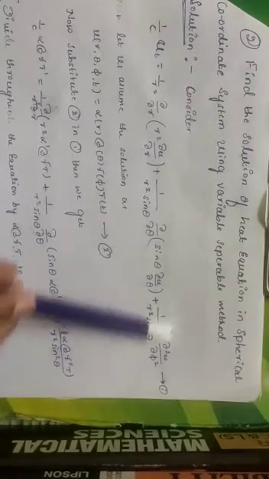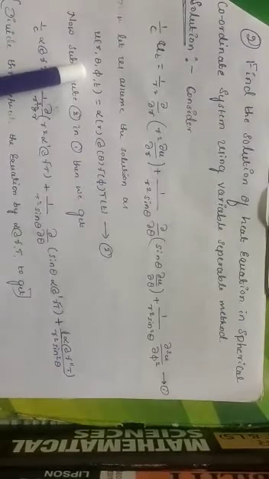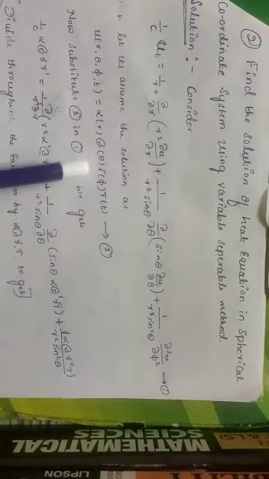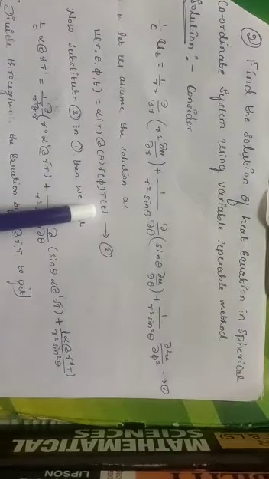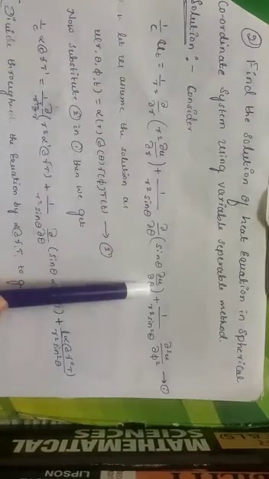So now let us assume the solution of this equation as u of r, theta, phi, t, which equals alpha of r into beta of theta into gamma of phi into T of t. We call this equation number 2. Now substitute equation 2 in equation 1.